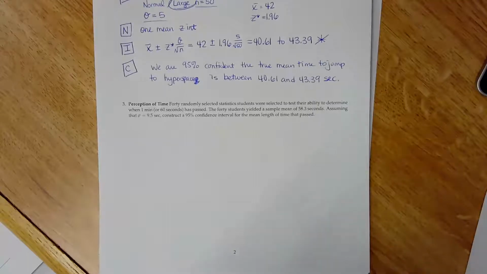Number 3. 40 randomly selected statistics students were chosen to test their ability to determine when 1 minute, or 60 seconds, had passed. The 40 students yielded a sample mean of 58.3 seconds. Assuming that sigma equals 9.5 seconds, construct a 95% confidence interval for the mean length of time that passed.